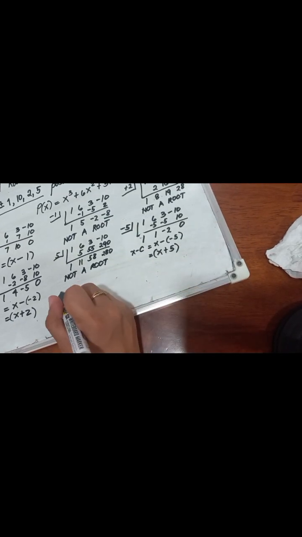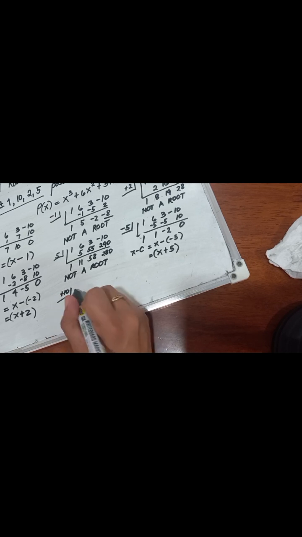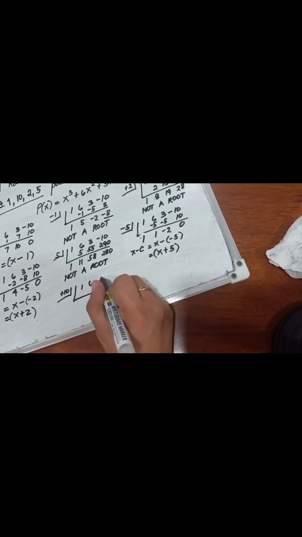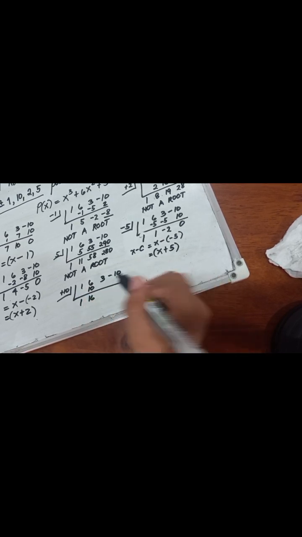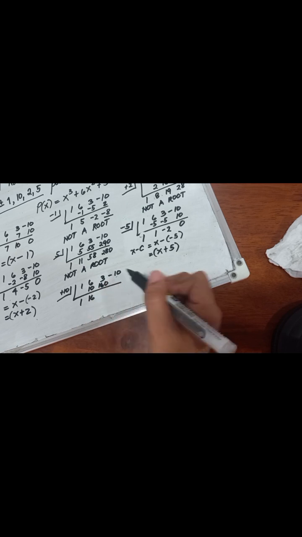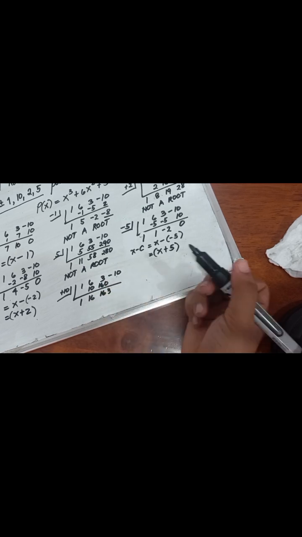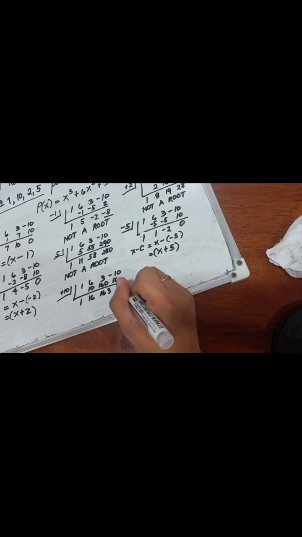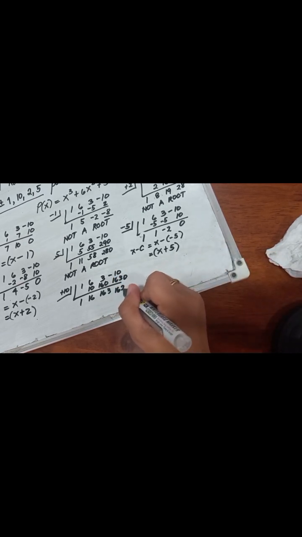And then last, we have positive 10. So 1, 6, 3, negative 10. Bring down 1, times 10 is 10. 16 times 10 is 160. 163 times 10 is 1,630. Minus 10 is 1,620.